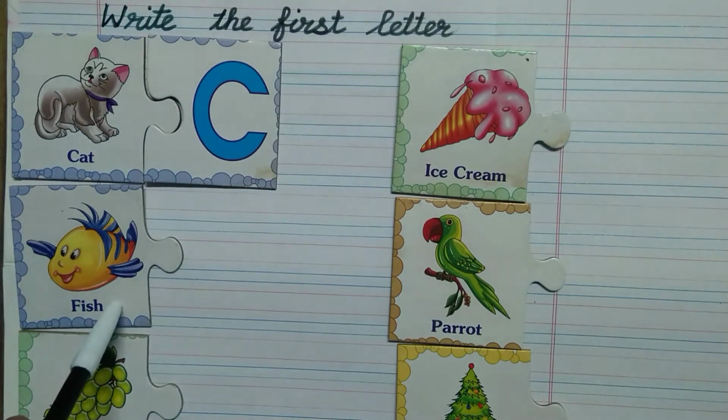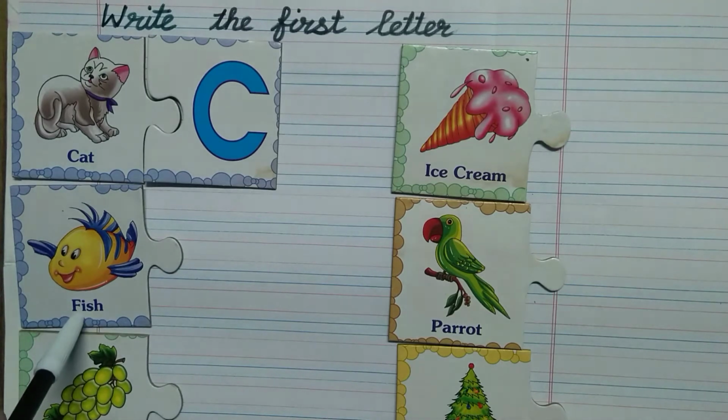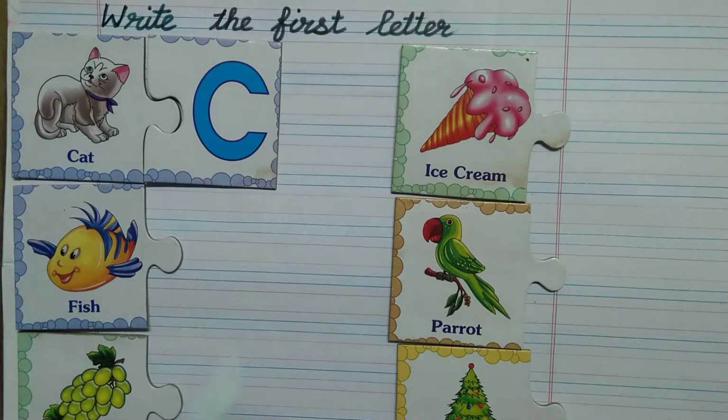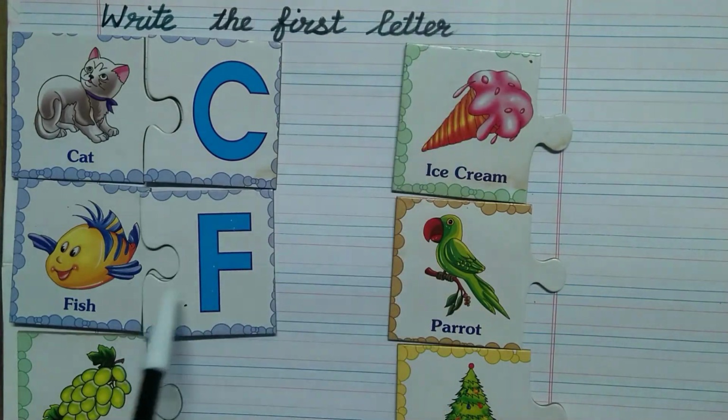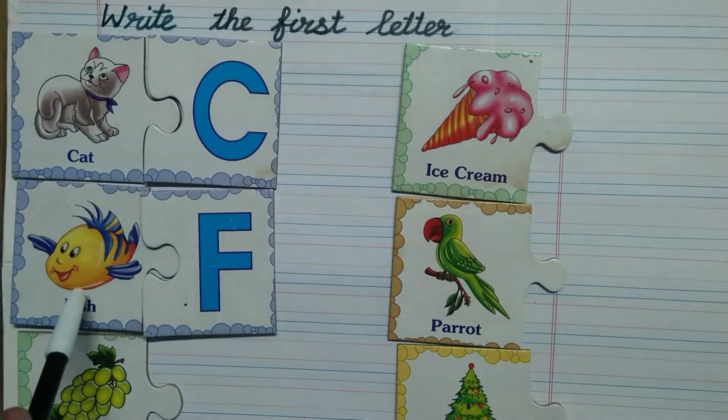What is this? Fish. The picture of fish. First letter is F. We will write F. F for fish.